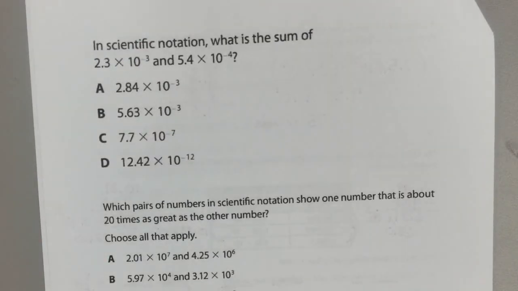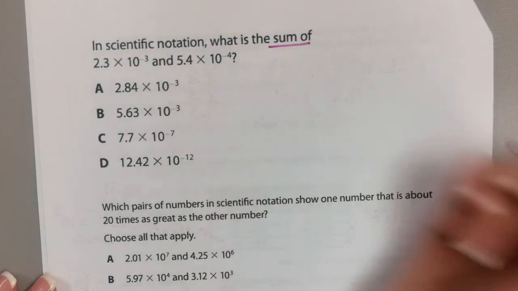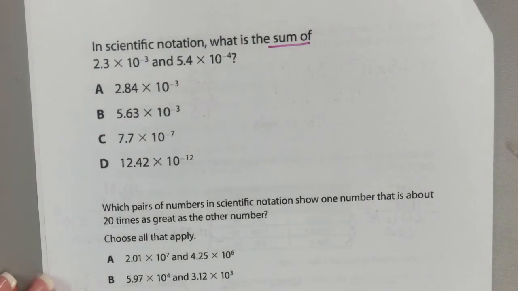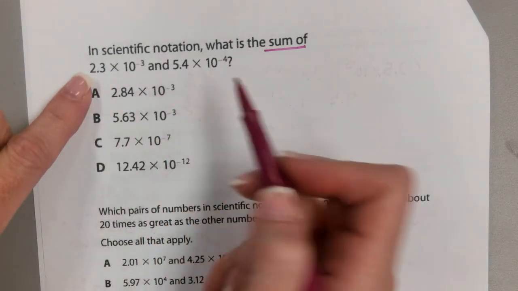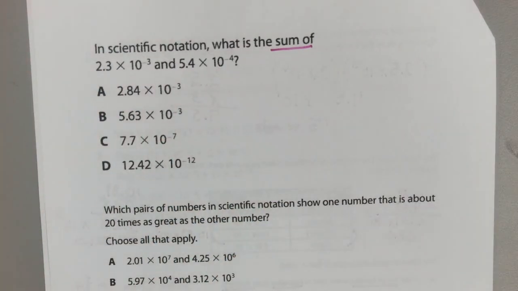Okay, now this next one was pretty easy. It just said, what is the sum? What do we do for sum? We add. So what's the only thing I've got to do here before I can add? Yeah, I've got to make the exponents match. So do you want to go big or go small? Let's go big. You usually have to adjust the decimal when you go small, so let's go big.